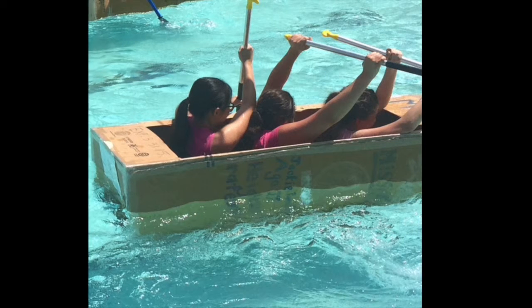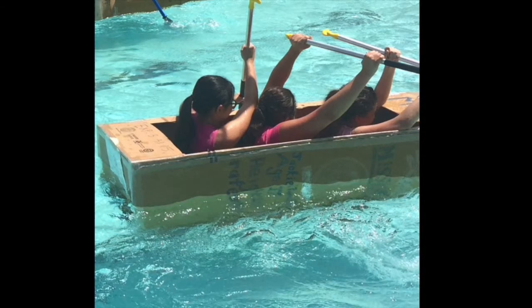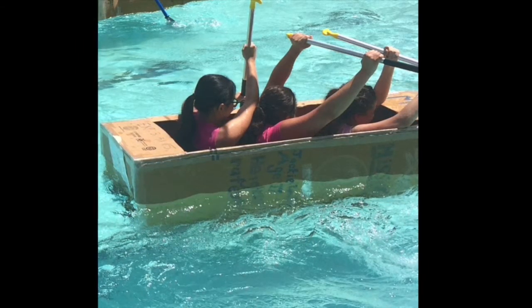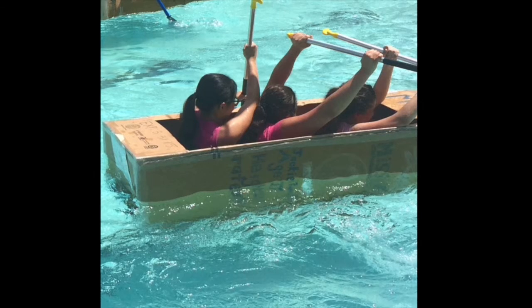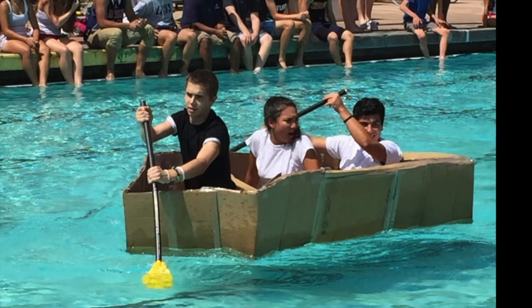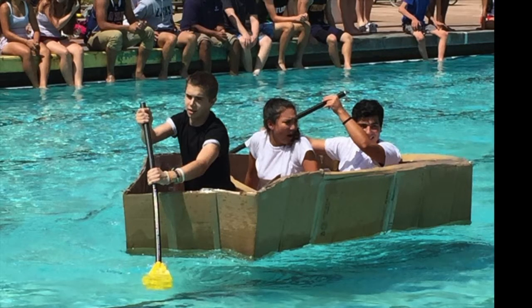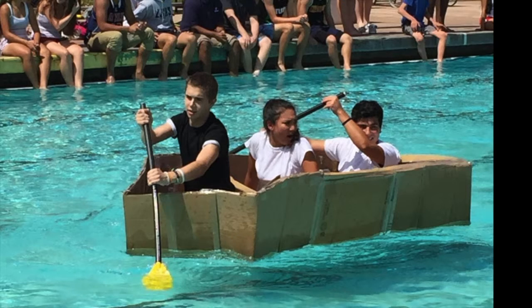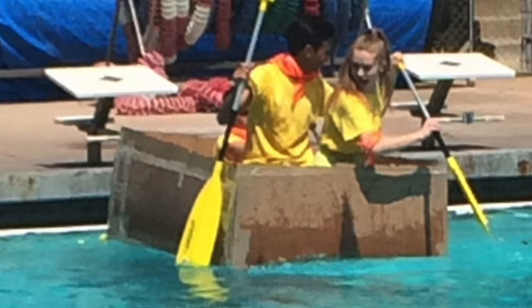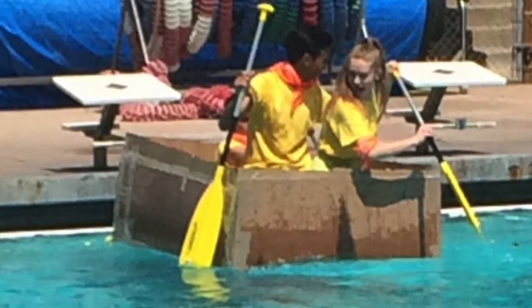So taking a look at image 1, we noticed that their boat was fully watertight and all the edges were perfectly sealed together, which made it a lot easier to get in and have it be sturdy. On image 2, we noticed that each person had their weight evenly distributed, with the 2 heaviest at each end and the 1 lighter in the middle. And then on the 3rd image, we noticed that the thickness of the bottom of their boat helped to keep them afloat.